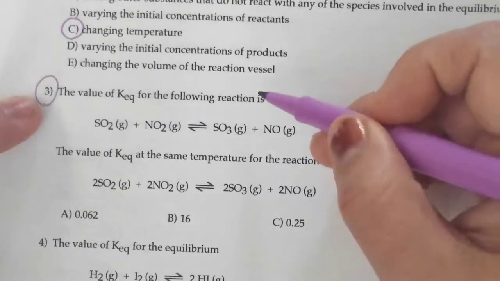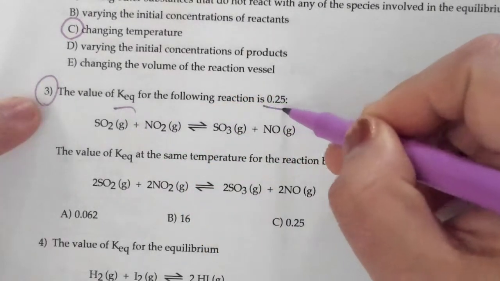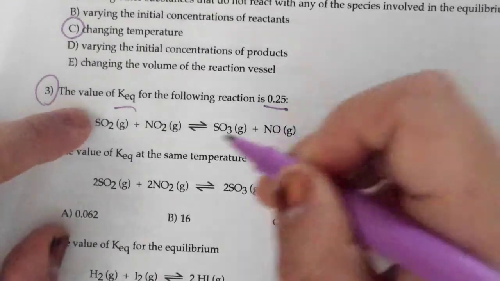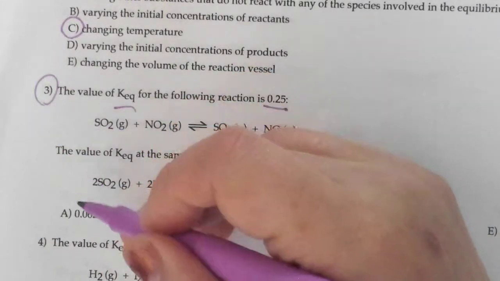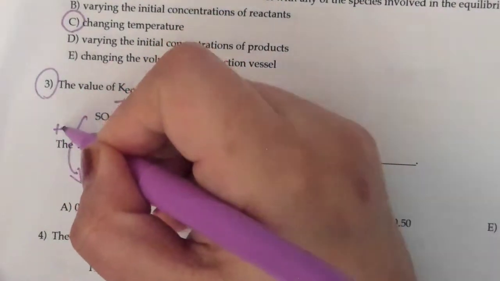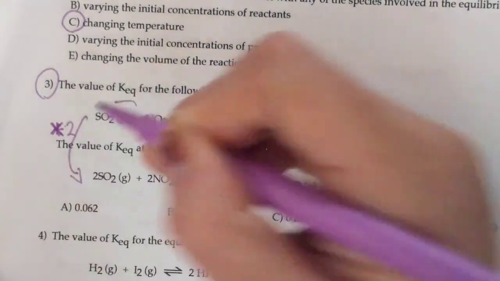Let's see what happened. You are given Keq for this equation. You can see that from this to this, it is a multiplication of 2.